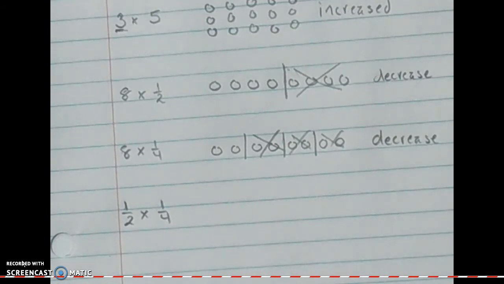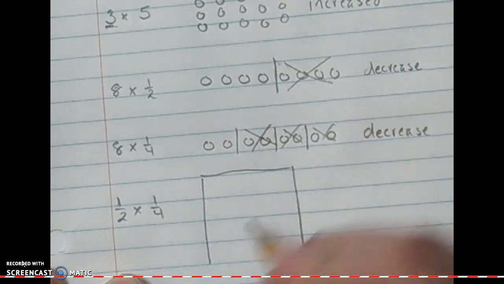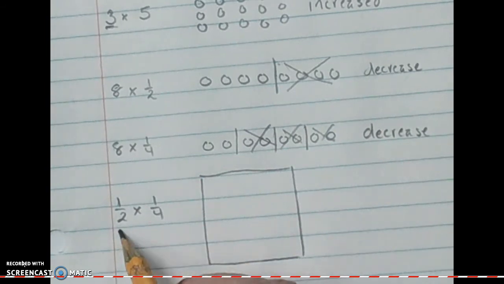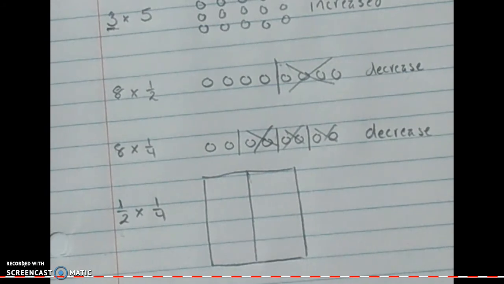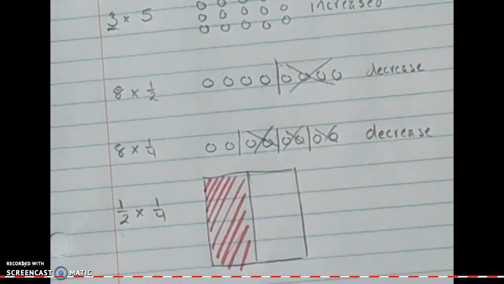This is going to be a little bit different looking model. 1/2 times 1/4. First thing we're going to do is draw a box. In a minute, we're going to get out 2 different colors and do this kind of problem, but right now we're just going to draw a box. The first fraction is going to be vertical. So vertically, I'm going to divide this into 1/2. Then I'm going to shade my 1/2. Does that make sense? Okay.